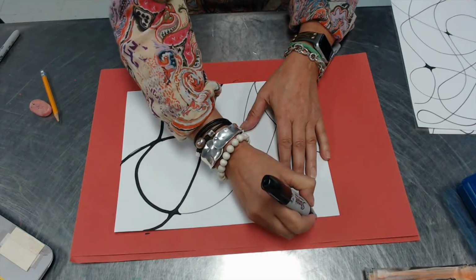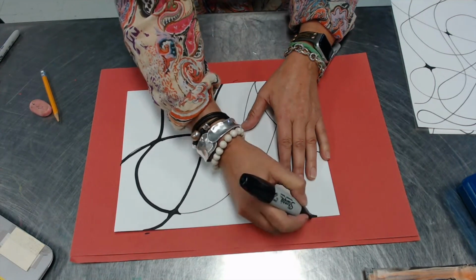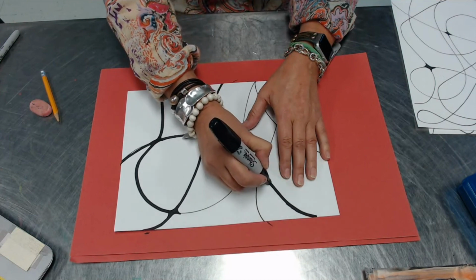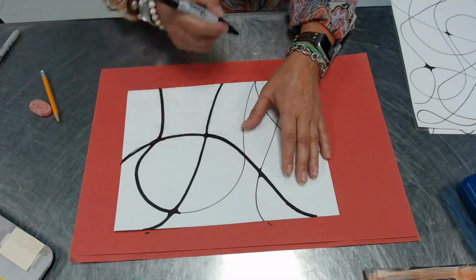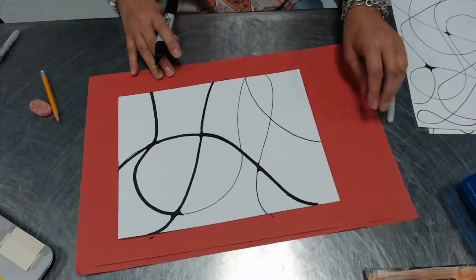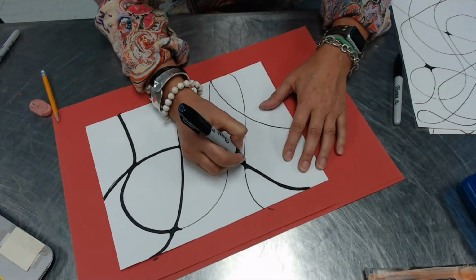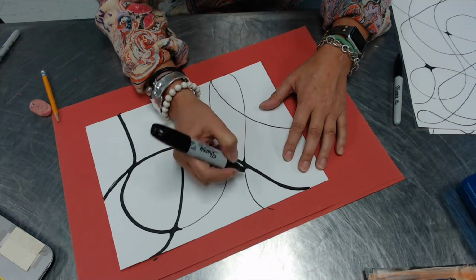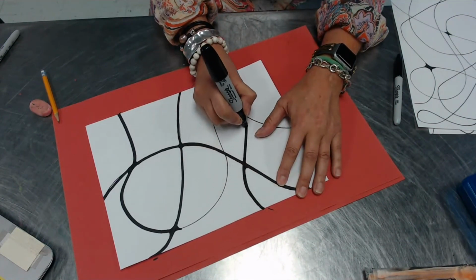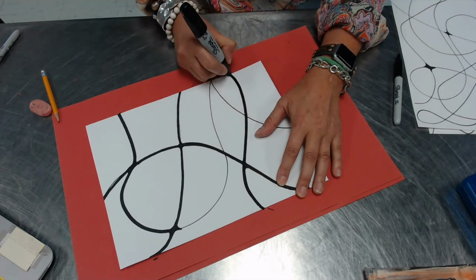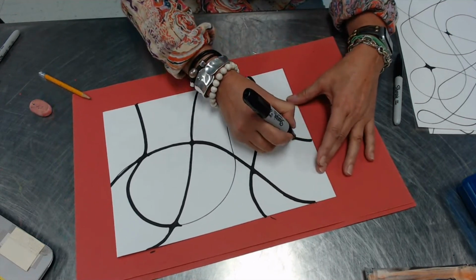I can turn it on its side and get a much heavier line. It's all depending on how you want your work to turn out, but I'm going to do my lines and trace over them again so they're all pretty thick.